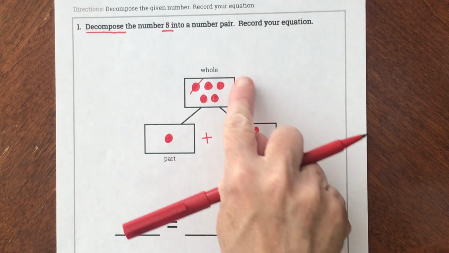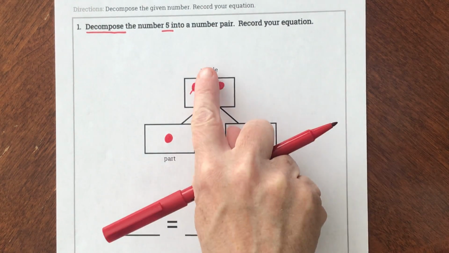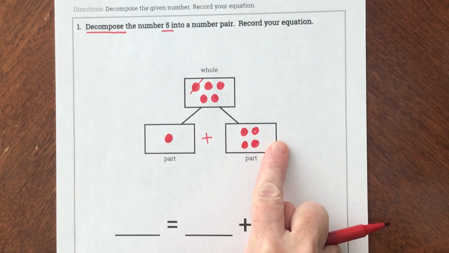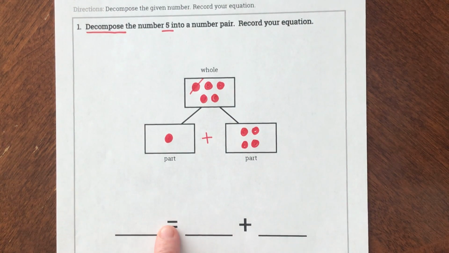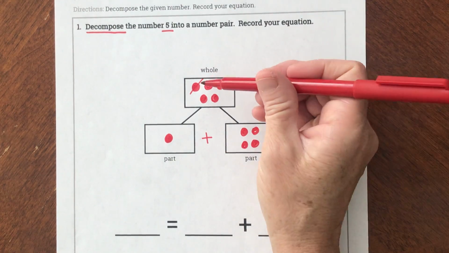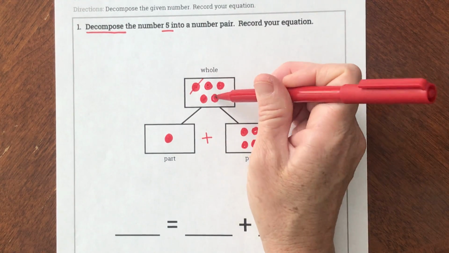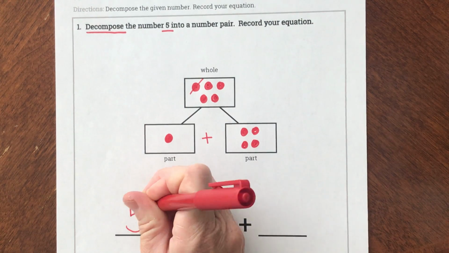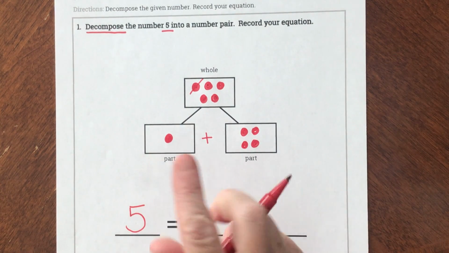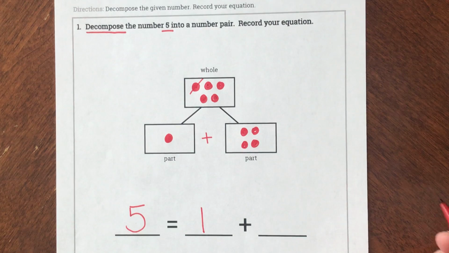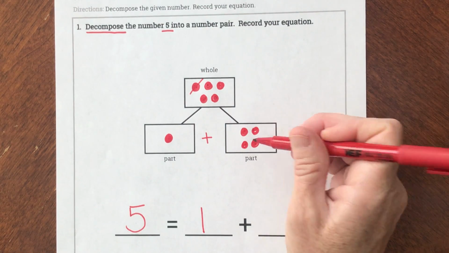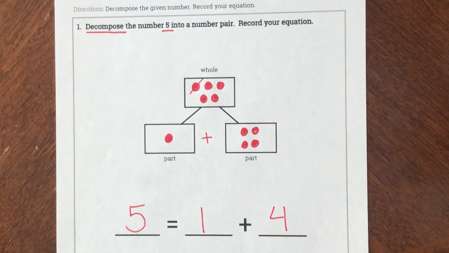Okay, if this is my number bond, then my number is whole equals part plus part. So whole equals part plus part. So I can fill in my numbers. My whole was 1, 2, 3, 4, 5. My first part was 1, and my second part was 1, 2, 3, 4. So my equation is 5 equals 1 plus 4. Now this isn't the only way I could have done that, friends.